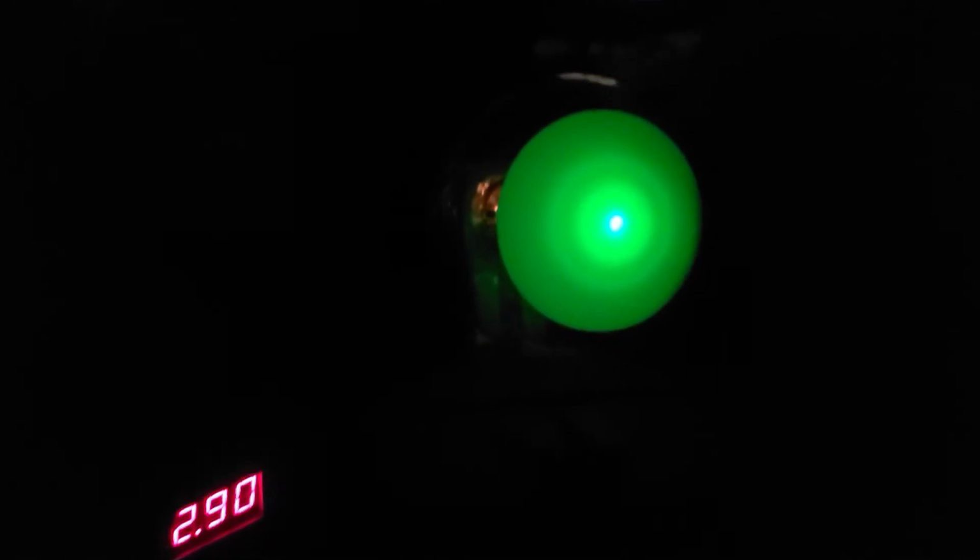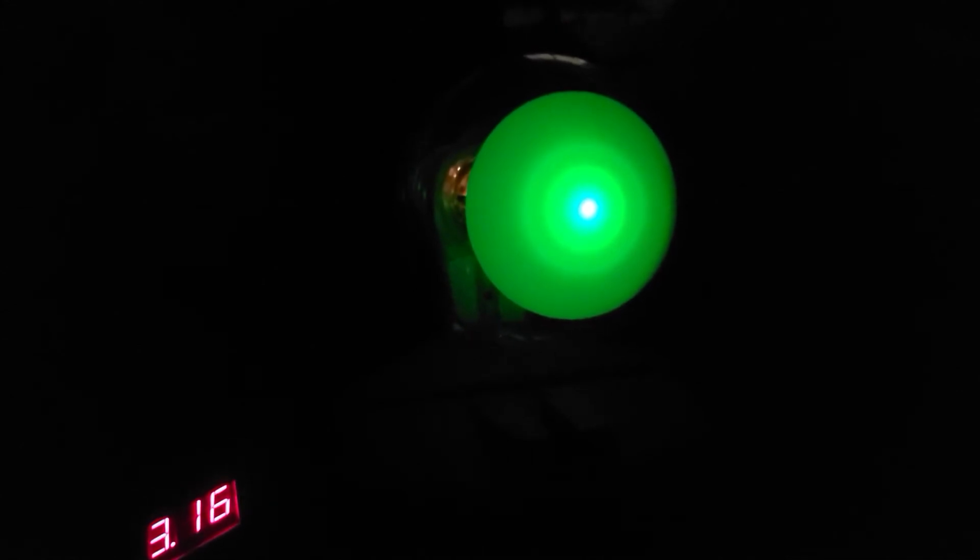Coming up to 2,900 volts there, yeah. You see them getting tighter slowly. Trying to get a good focus there. I'm going up to 4,000 volts.